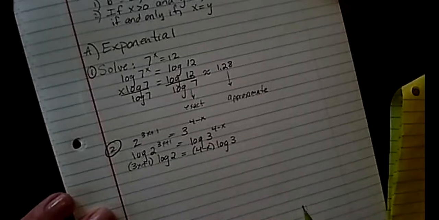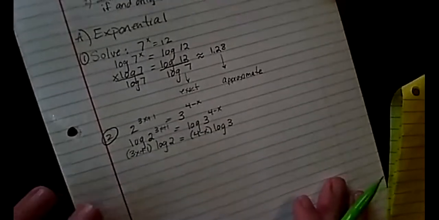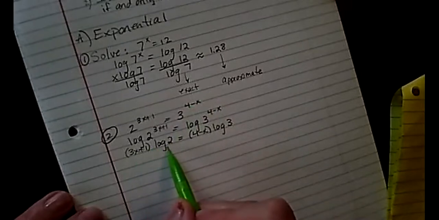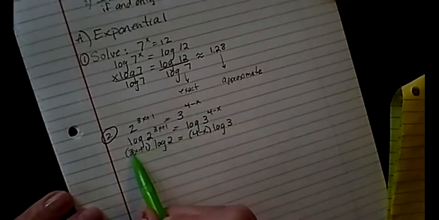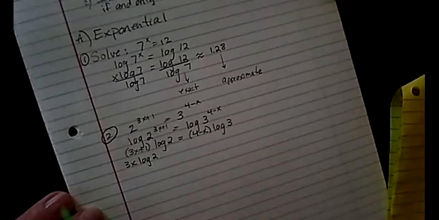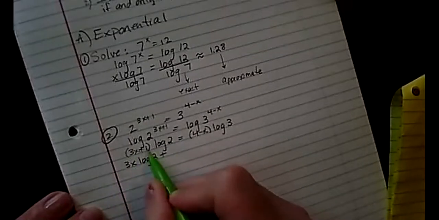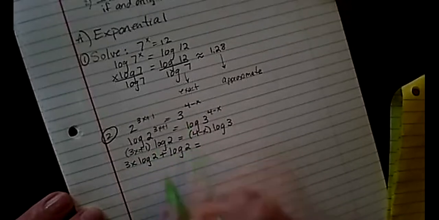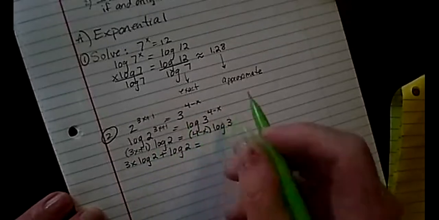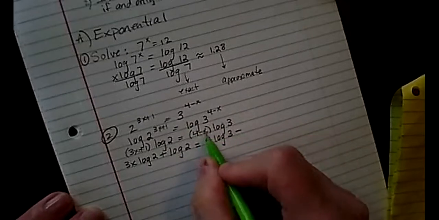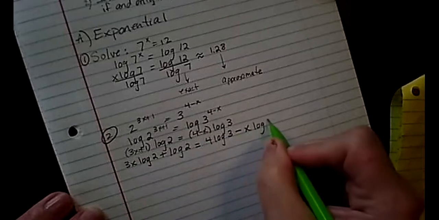So now it's just pretty much algebra, and you guys are really pretty good with your algebra. We want to distribute this log 2. It's really log base 10 of 2. We're going to take 3x times log of 2, plus 1 times log of 2. Same thing over here. We're going to take 4 times log of 3 minus x times log of 3.